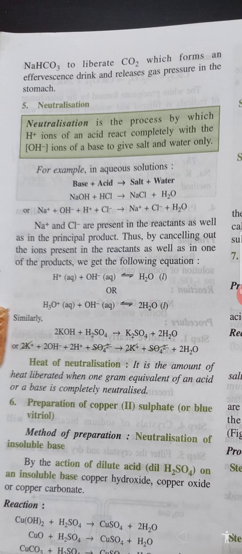As we all know, neutralization is a process by which the hydrogen ion of an acid reacts completely with the hydroxyl ion of a base to give you salt and water. For example, a base NaOH reacts with an acid HCl to give you NaCl plus water, and the ionic reaction is given, children. The OH⁻ ion of the base and the H⁺ ion of the acid react to form water, and the sodium ion and the chloride ion react together to form sodium chloride.